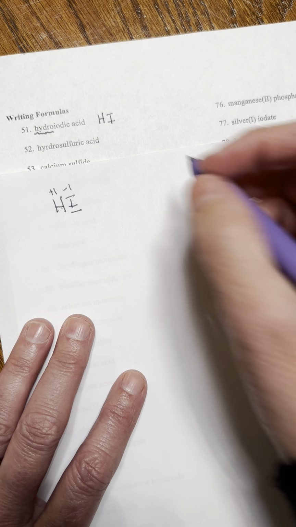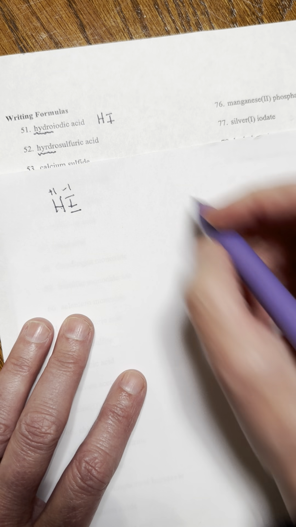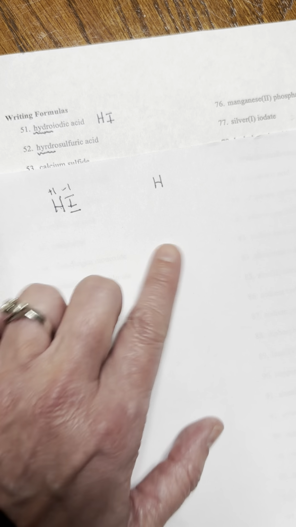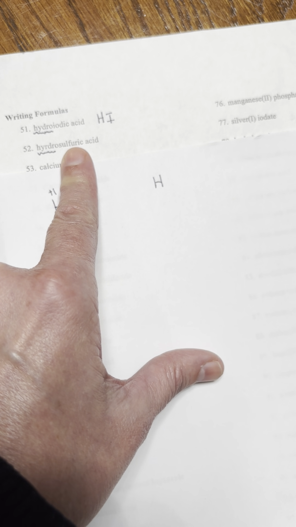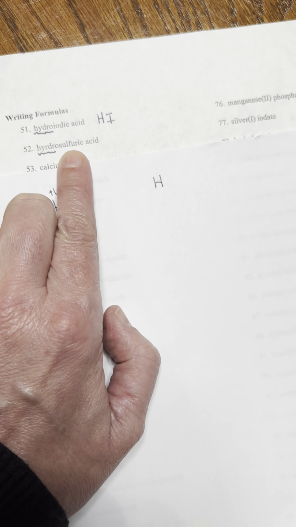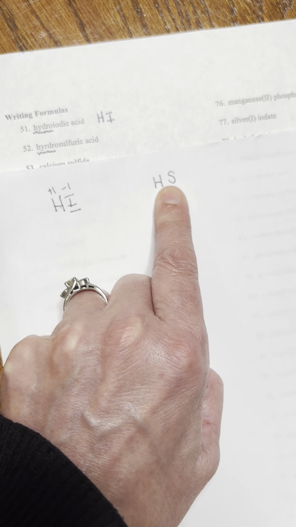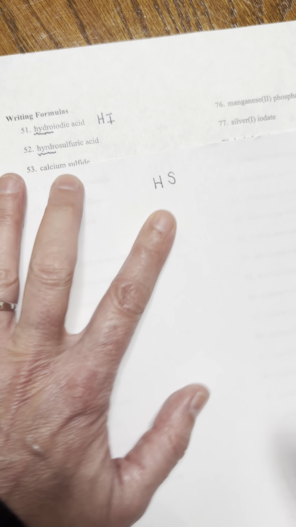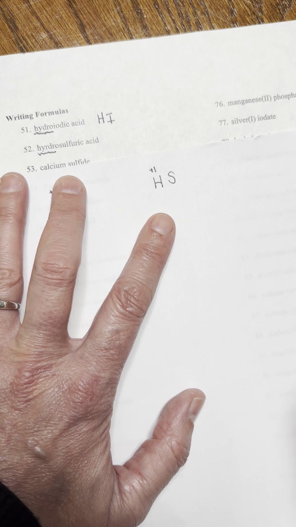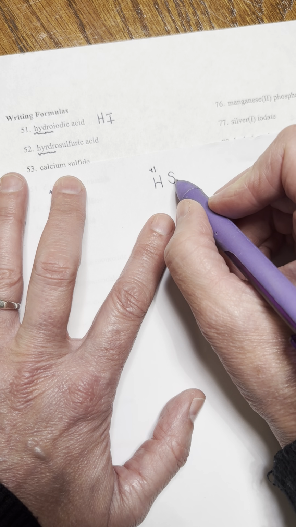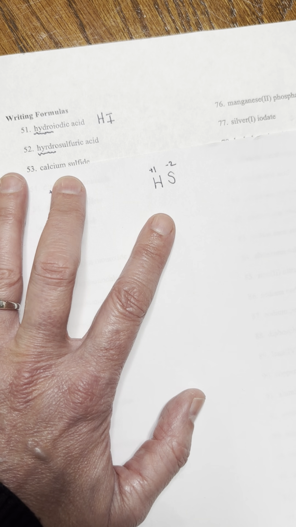All right, let's look at hydrosulfuric acid. Again, we have a prefix hydro. Hydro tells me that what's going to come after the hydrogen is going to simply be an element. If I look at sulfuric acid, I can tell that the element that's going to come behind hydrogen is going to be sulfur. That doesn't mean that that formula is finished. I need to finish that formula by looking at charges. Hydrogen always has a +1 charge in an acid. Sulfur, if we look on the periodic table, is in group 16. Elements that are in group 16 have a -2 charge.